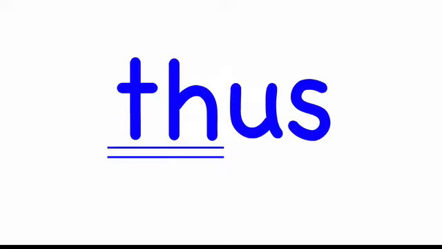Sock. I have lost another sock. Sock. S-O-C-K. Sock. CK must have a short vowel directly in front of it.